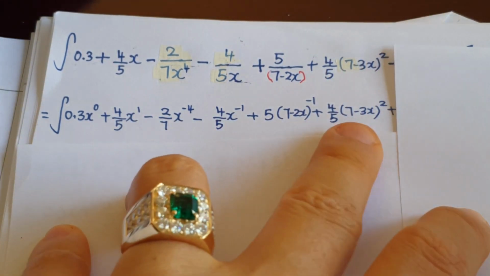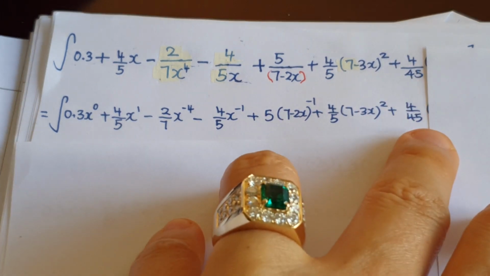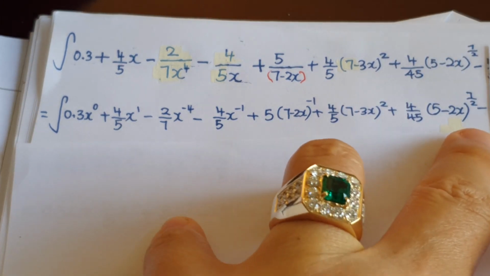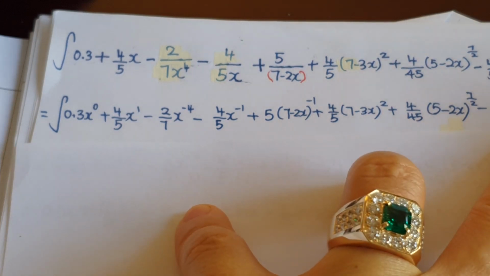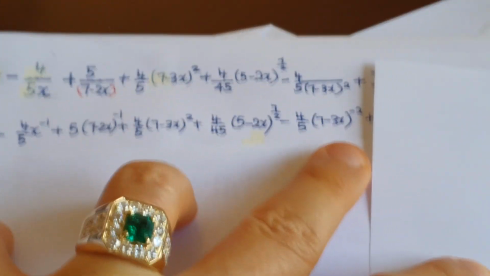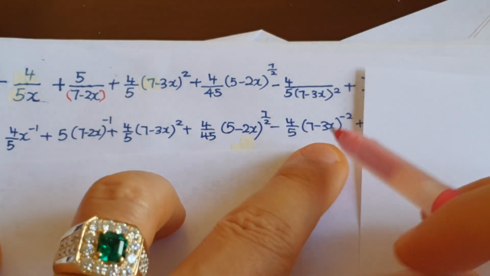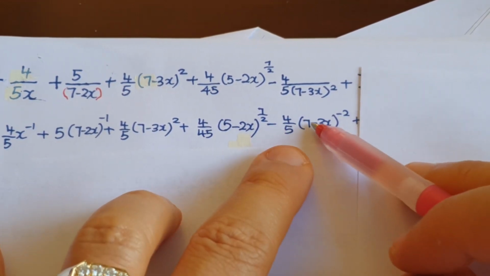Same here. Ax to the power of n is already done, so I don't need to do anything. This one I must do something because the big X is at the denominator, so I need to bring it up. So it's now a, which is minus 4 over x to the power of n.